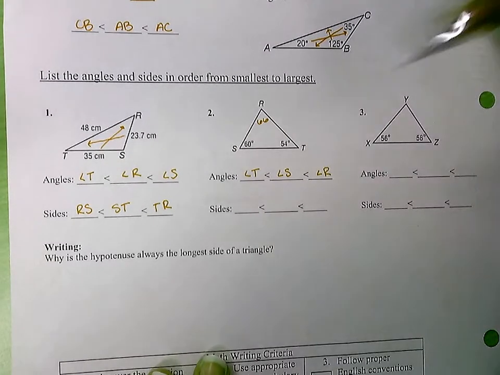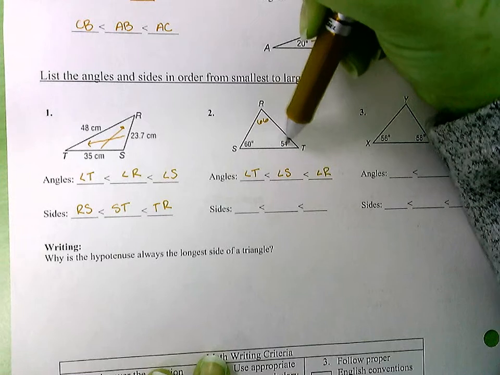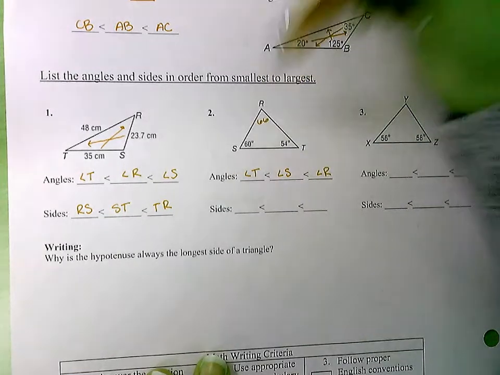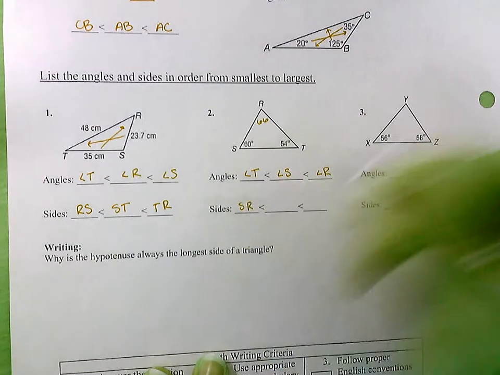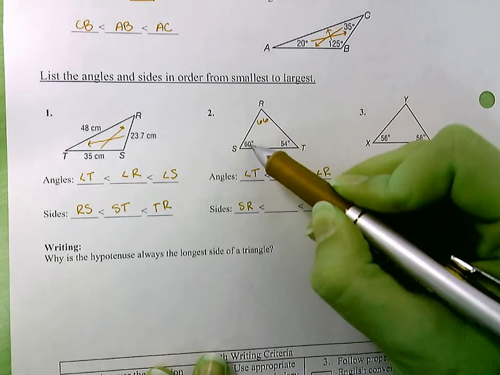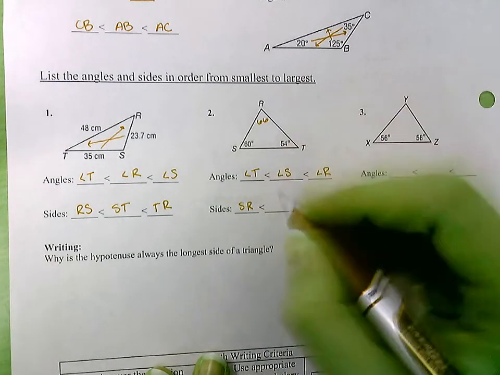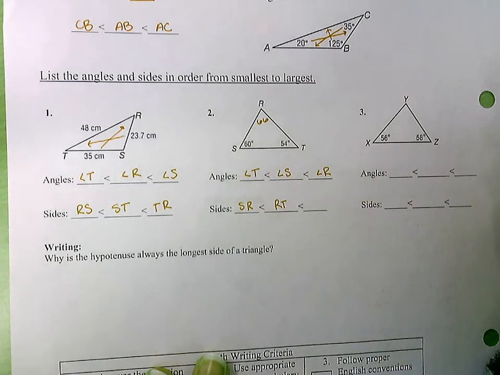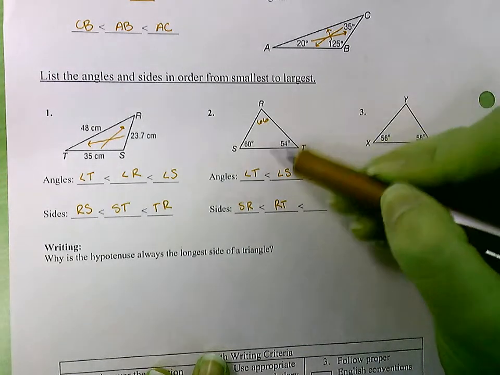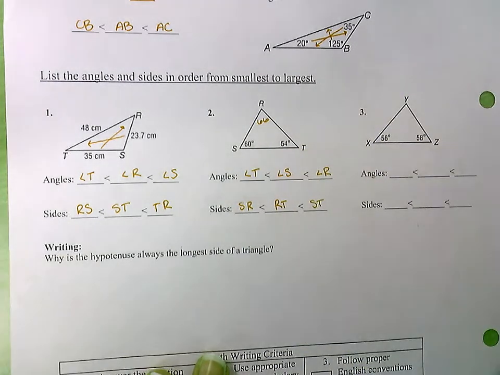Okay, then listing my sides. The side opposite my shortest or smallest angle would be SR. My next shortest side is opposite 60, that's RT. Then my longest side is opposite angle R, that's ST.